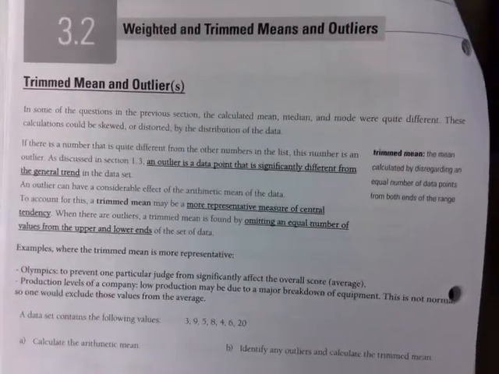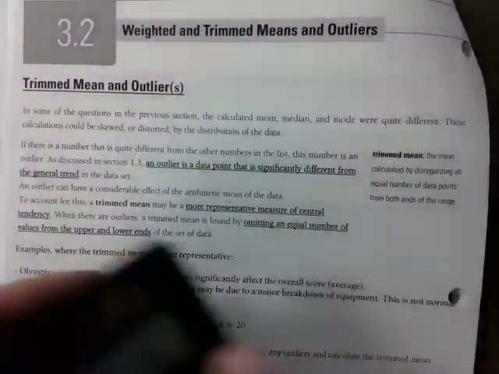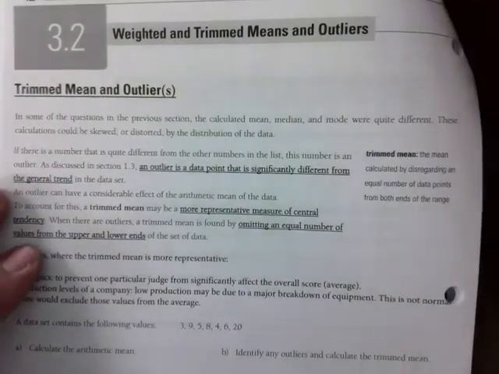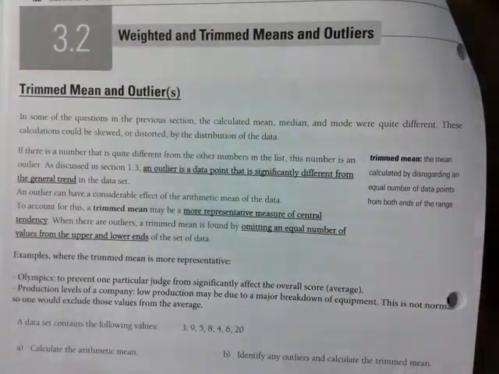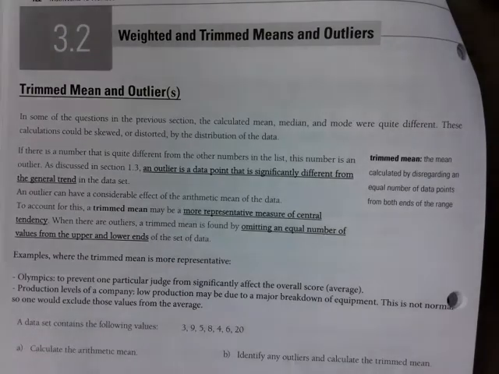Okay. Trimmed mean and outliers, because it has everything to do with outliers. That's the reason why you would want to perform a trimmed mean. And so let me just get mine in line with yours. And here it is.